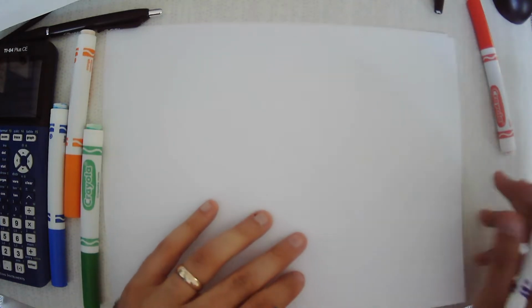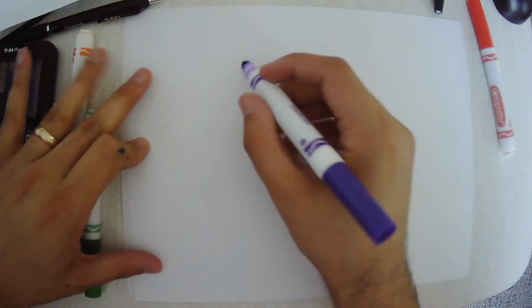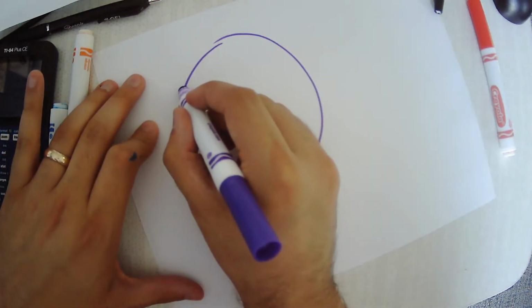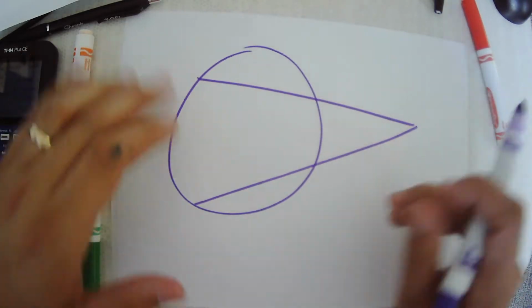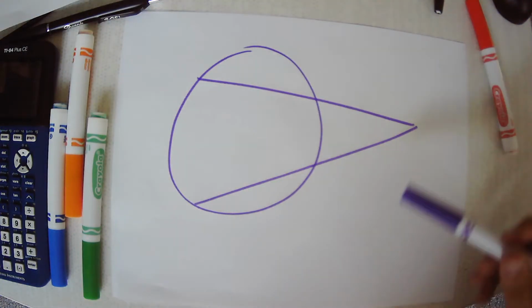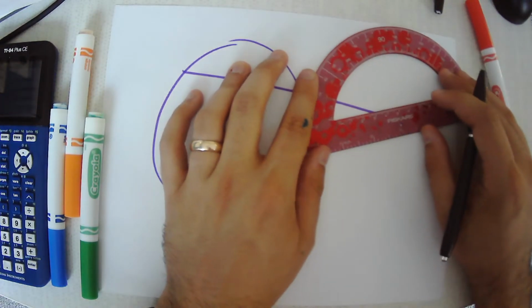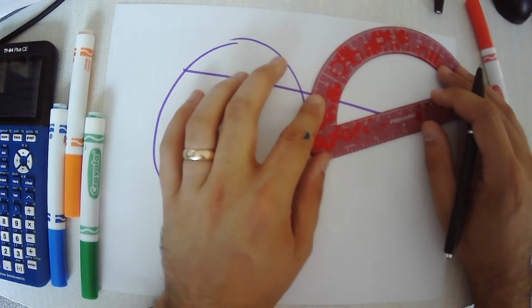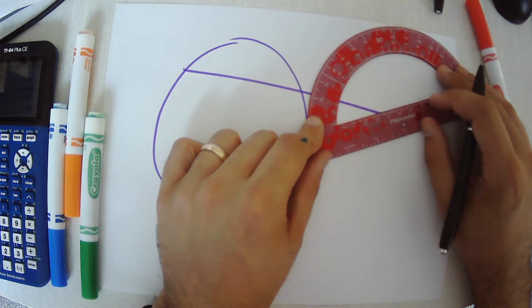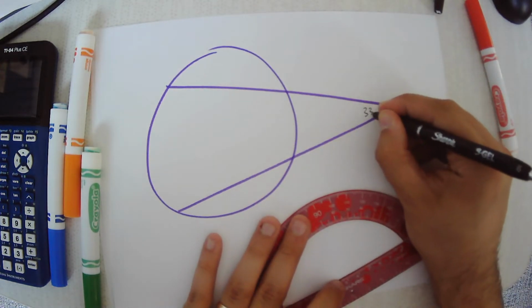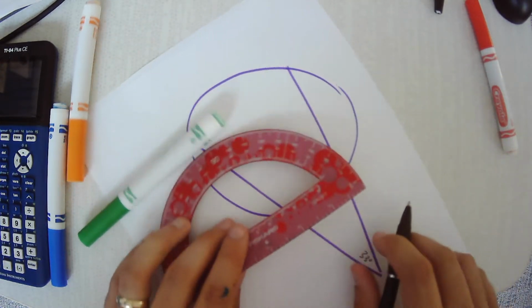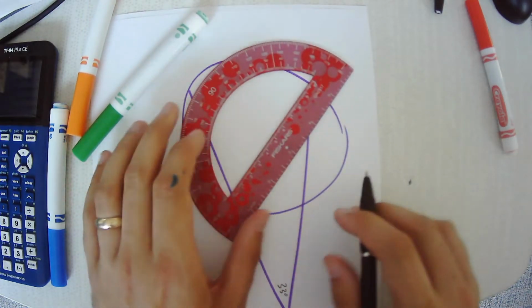All right. Final circle thing. Also final note of freshman geometry. Or sophomore geometry. Let's find out what these angles are. I'm going to get relatively actual angles. Let's call that 33 degrees.